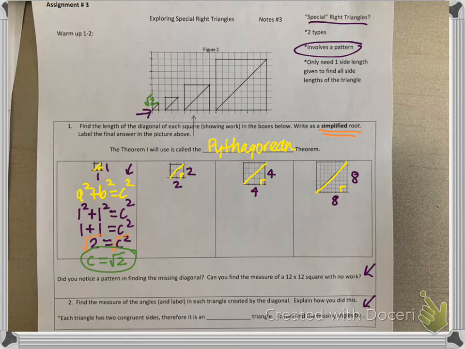So for the second picture, we're still using the same process, a squared plus b squared equals c squared. In fact, I'm going to write that for the last 2 pictures. Alright, so plugging in our side lengths, I would have 2 squared plus 2 squared is equal to the diagonal, right, which is our c, our hypotenuse squared.